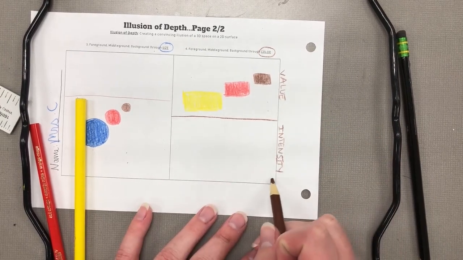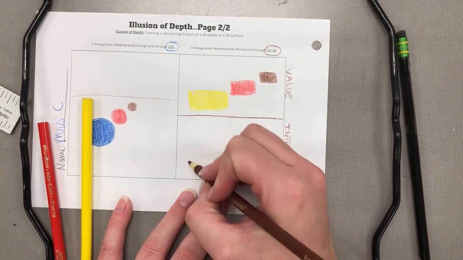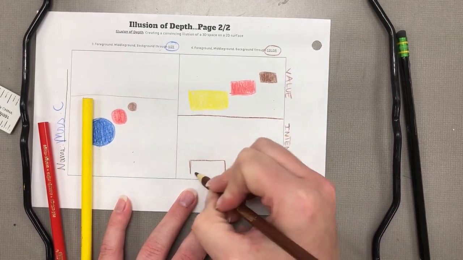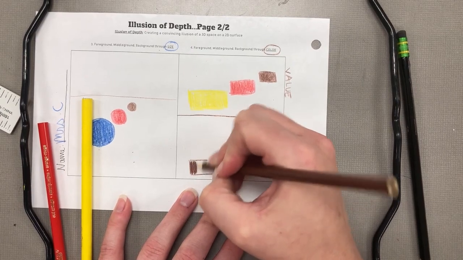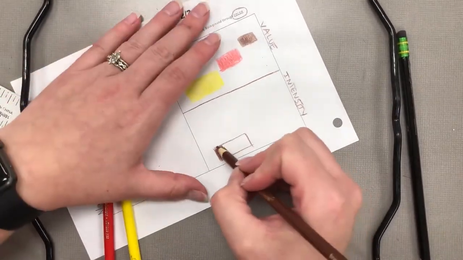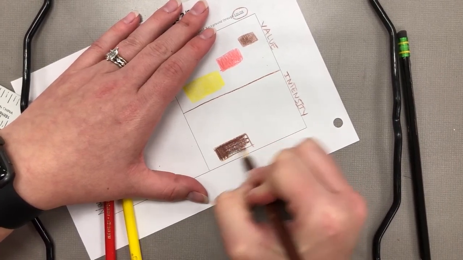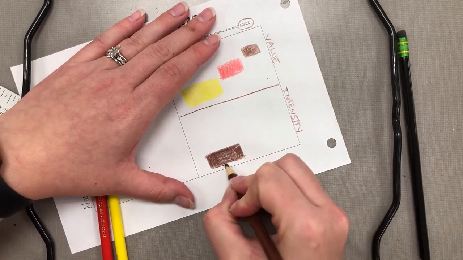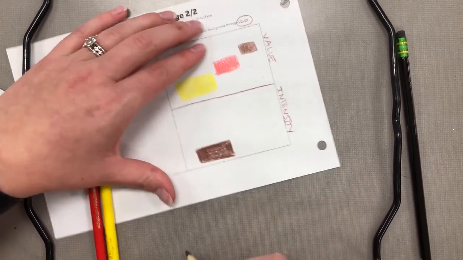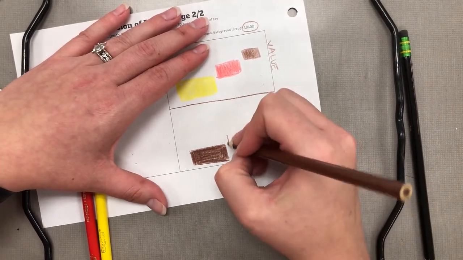If we're talking about intensity of the color, it's actually going to be opposite. If you've ever watched a Bob Ross video, his videos are great examples of this concept. So objects closest to us are going to have the highest intensity.